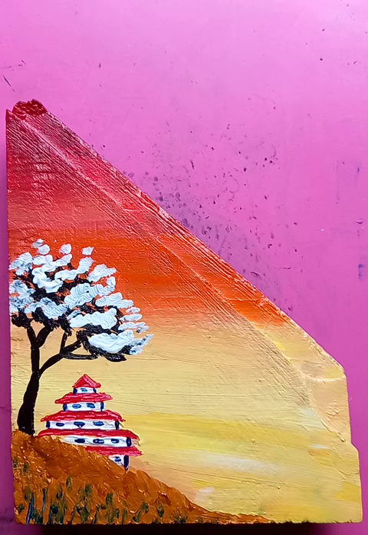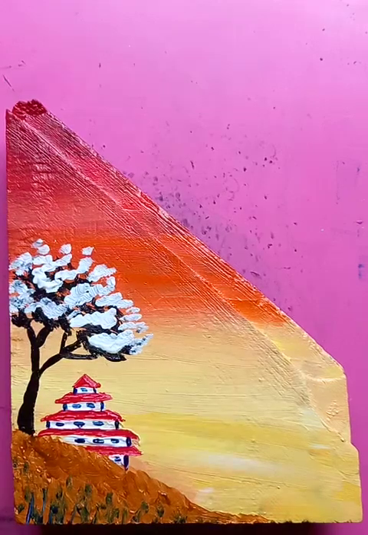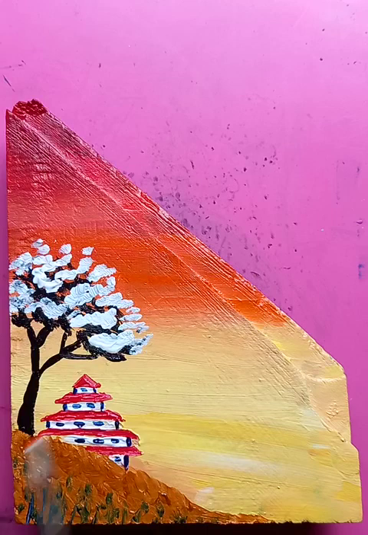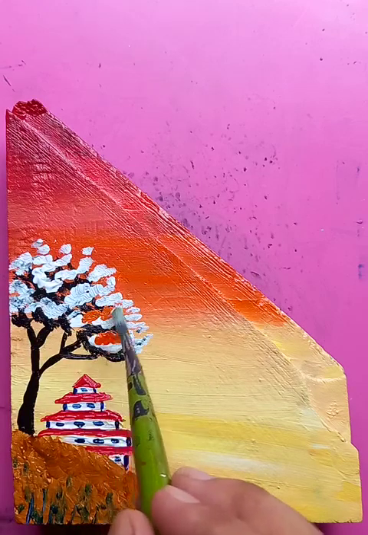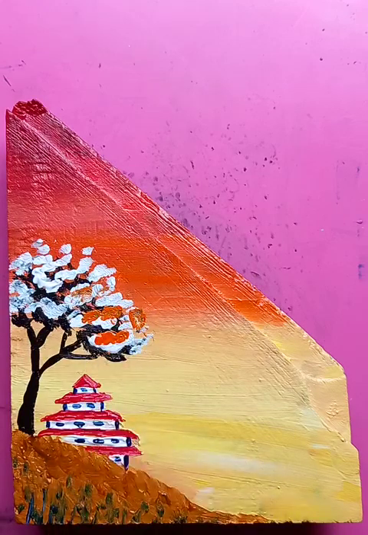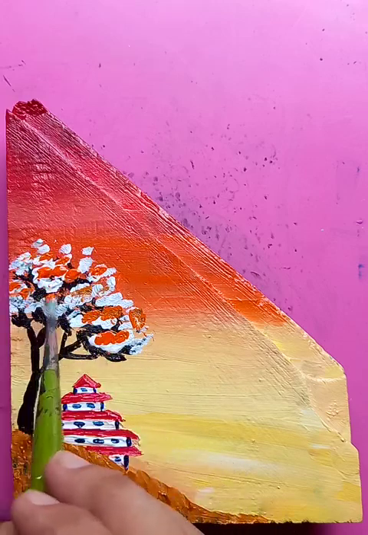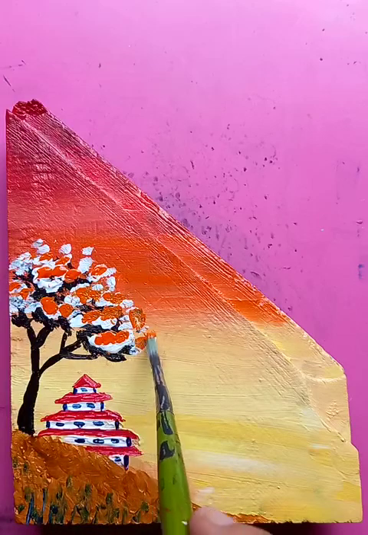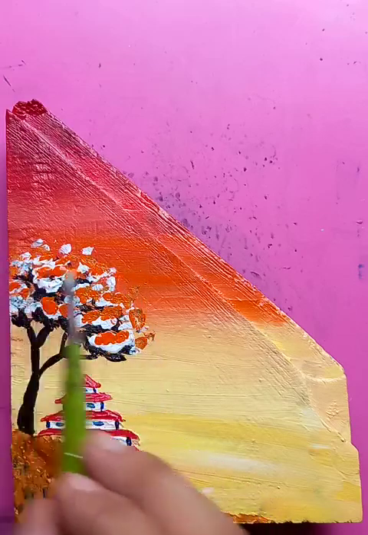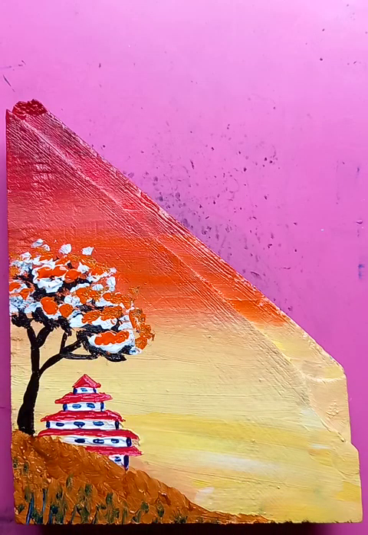For the nice colors, let's put some orange color on top of the tree just to make it look good. So the springtime just flourishing very nice within the trees. And also we need to put some yellow colors to enhance the brightness.